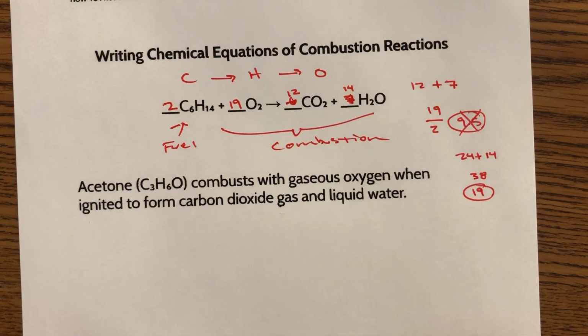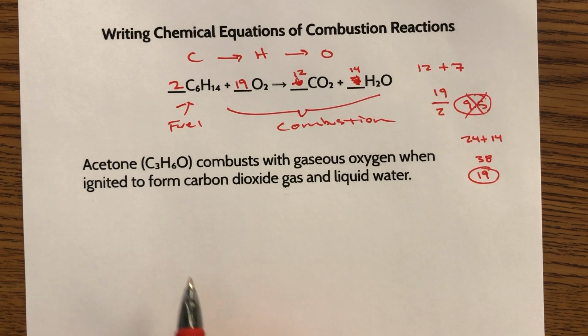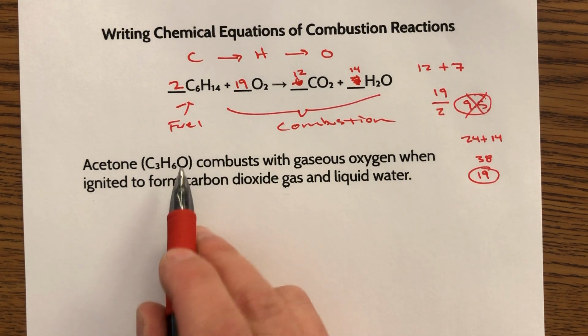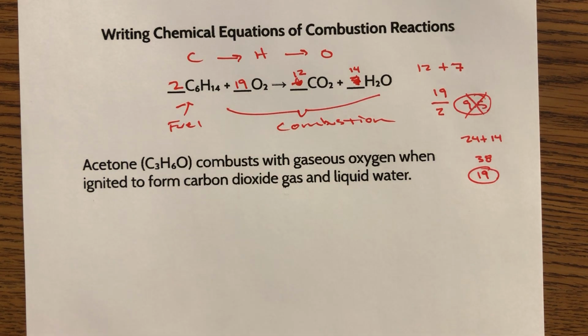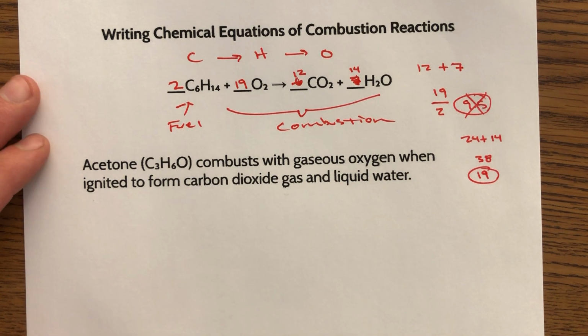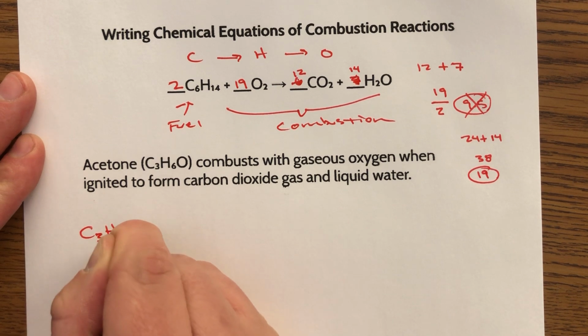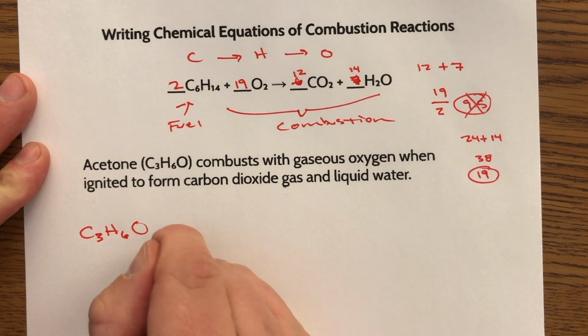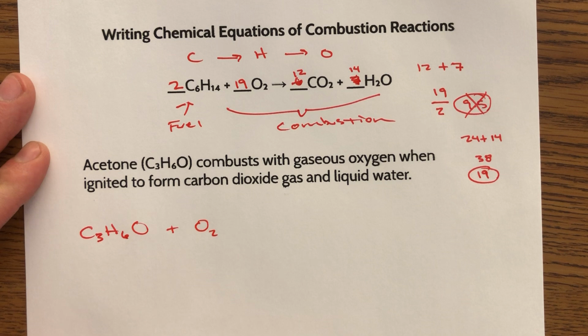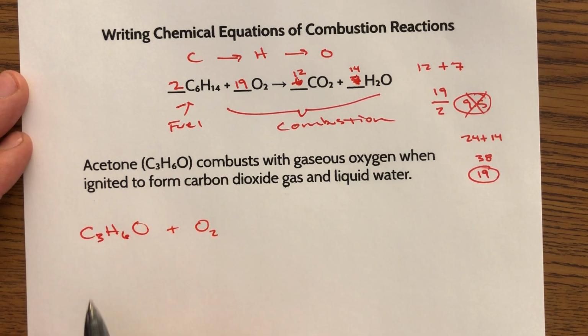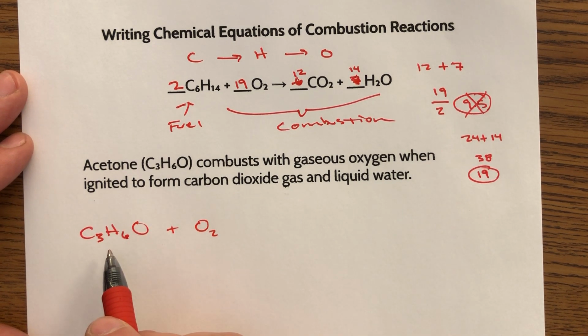Now let's do acetone. Now acetone is an alcohol because if you notice it has an O on the end, because this one doesn't have an O. All right, so let's draw this one out. So we're going to have acetone, which is going to be C3H6O, okay? And we're going to combine it with oxygen, okay? Acetone is basically fingernail polish remover, if you didn't know.